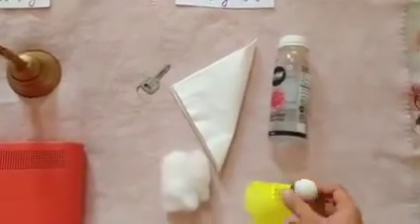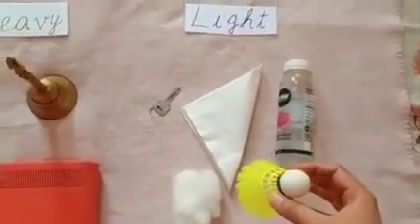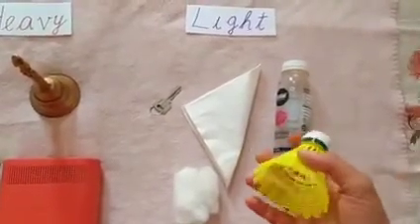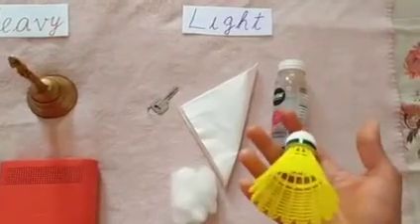Then here is a shuttlecock. If you play badminton, you know this. Yeah, this is a shuttlecock. And it's so light, just like a feather. Yeah, very light. It's not heavy.